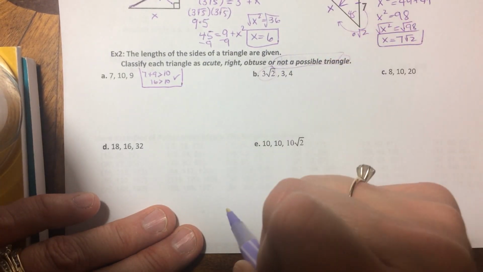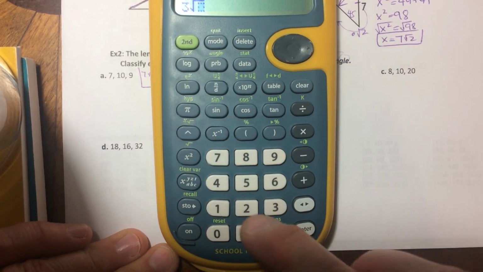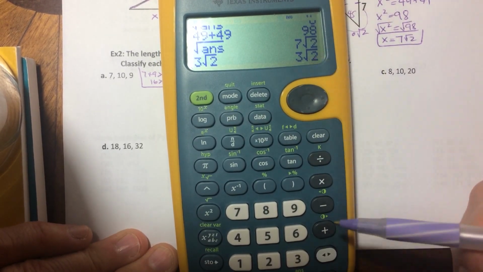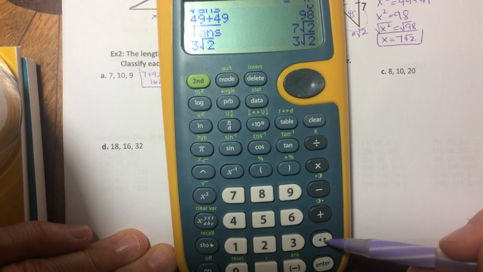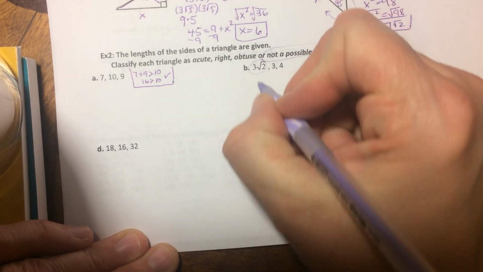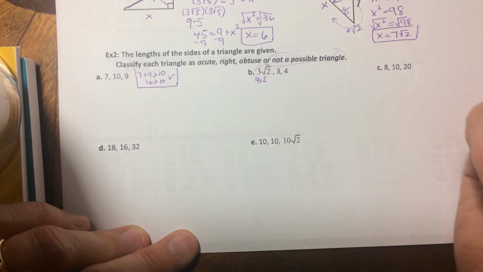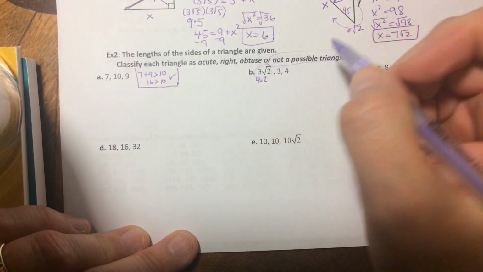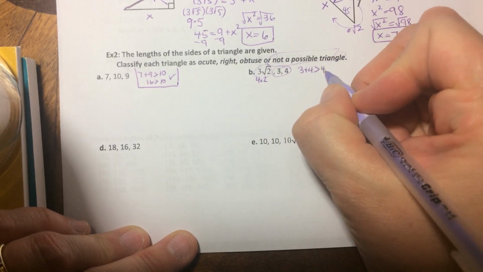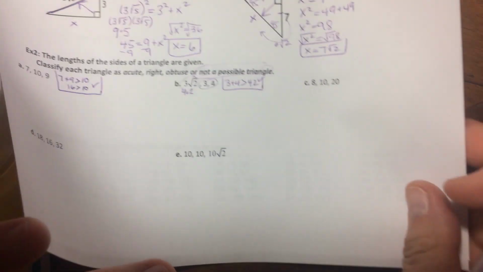Now, you might look at this and go, I have no idea what that is. It's okay, let's figure it out. 3 square root of 2. You know, that's not helpful. So push this button here, and it turns it to a decimal. So it's 4 root 2, or I'm sorry, 4.2. So now you know which sides are the longest or the shortest. So let's add these two together. Is that greater than 4.2? And yes. Next one.